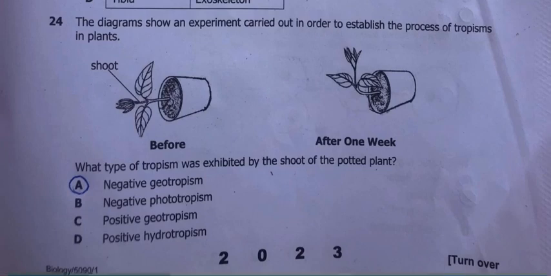The movement of roots towards the soil is an example of positive geotropism, as in the movement of a plant stem away from the soil in the upward direction is an example of negative geotropism.